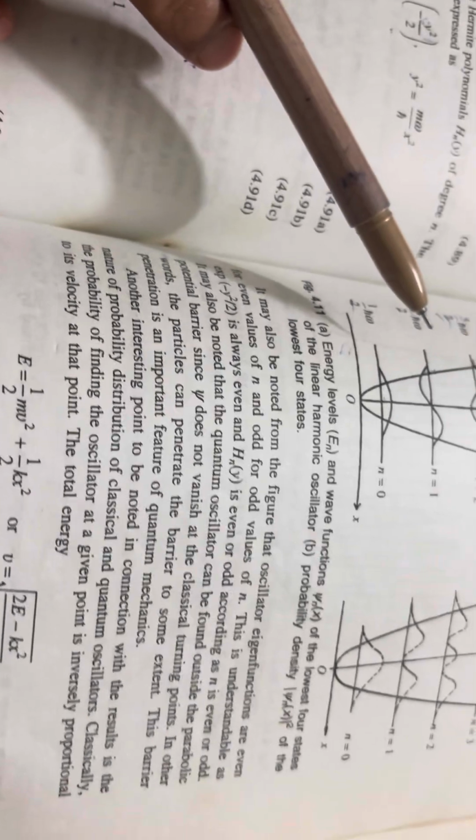Okay, so these are the waveforms. This ends the discussion about the energy eigenfunction and energy eigenvalue of the wave equation of the linear harmonic oscillator.